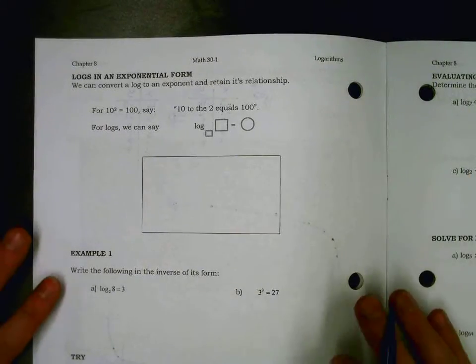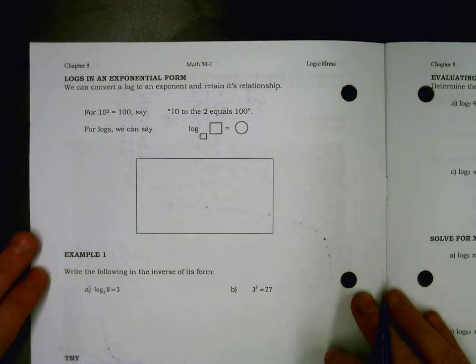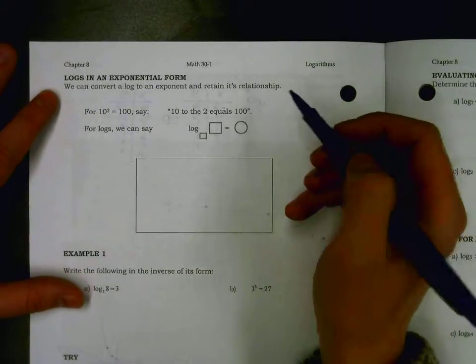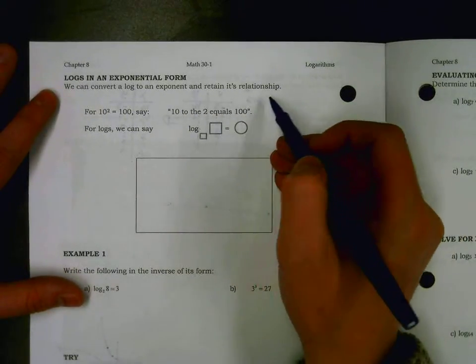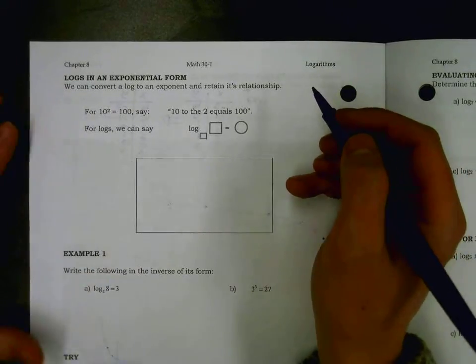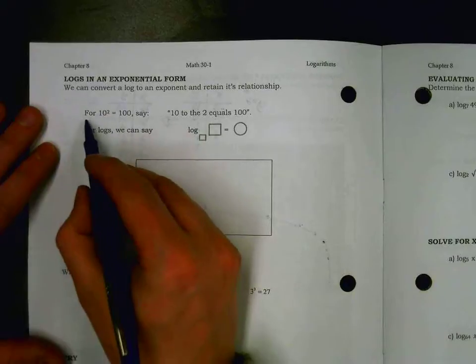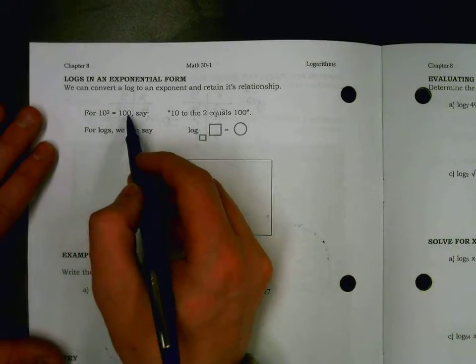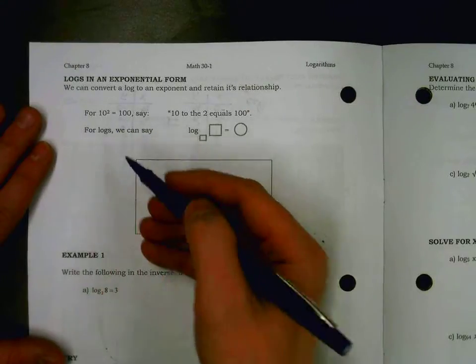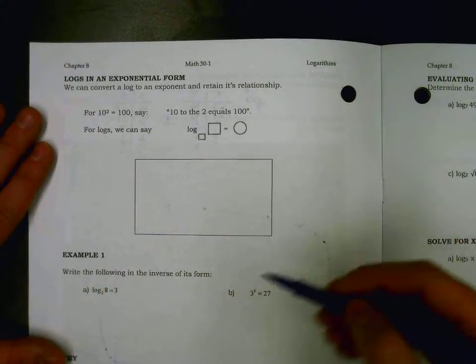And that's actually what we do even for working with it as an equation. So we can convert a log to an exponent and retain its relationship to help us interpret it, because logs are very, very tricky to interpret. So for something like 10 squared is 100, we could turn this into a logarithmic expression by using kind of a loop.